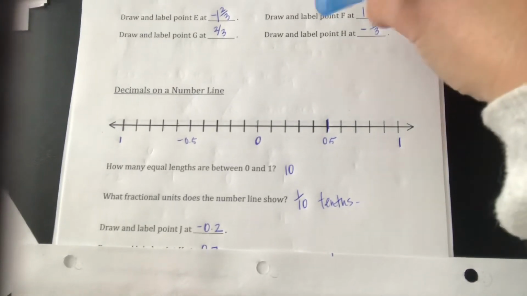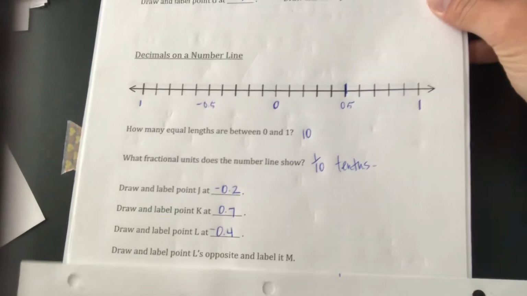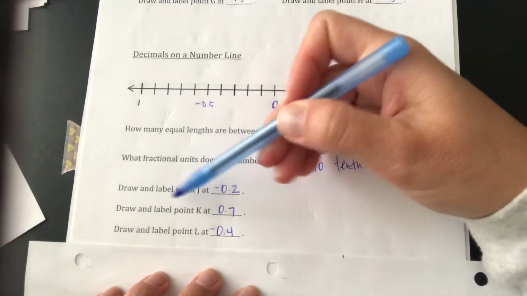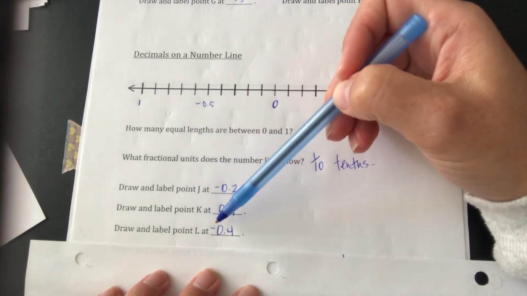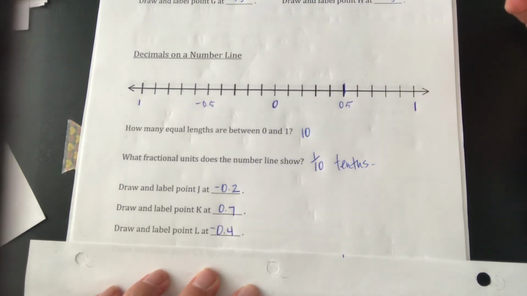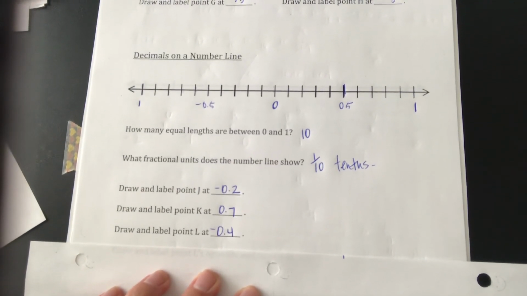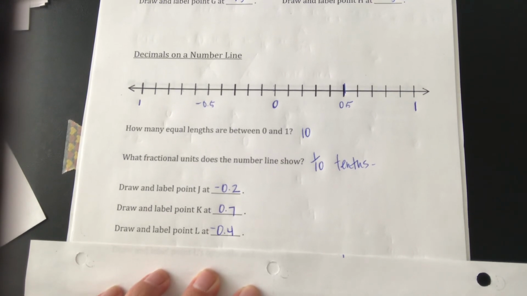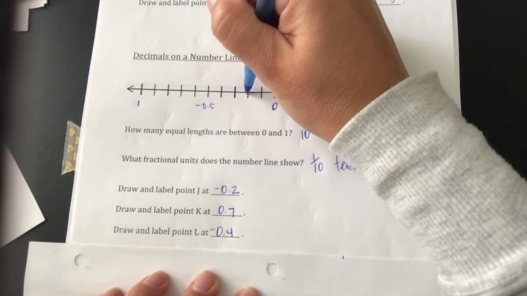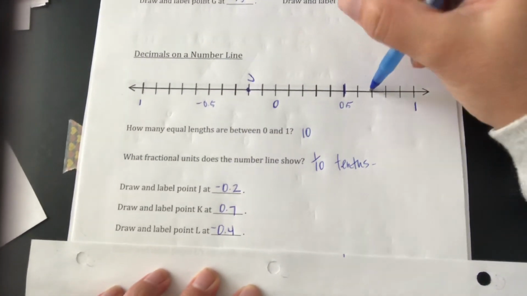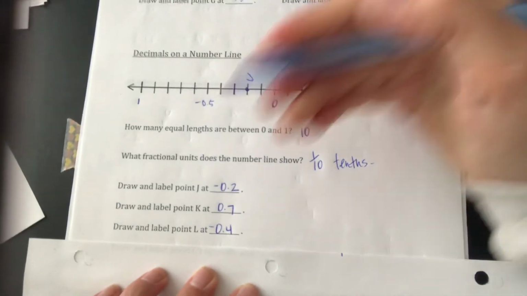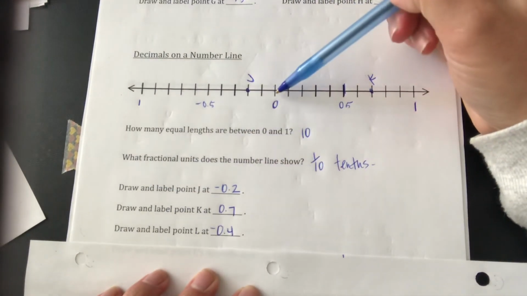Okay, draw and label point J at -0.2, K at 0.7, and L at -0.4. Okay, so go ahead and take a minute to do that. Okay, J is -0.2, so 1, 2. Hopefully you had K at 0.7, which should be here. And hopefully you had L at -0.4.